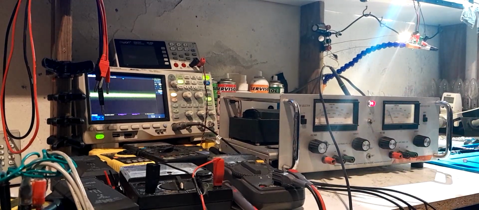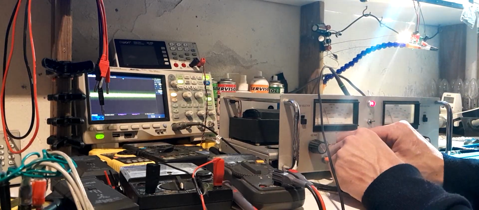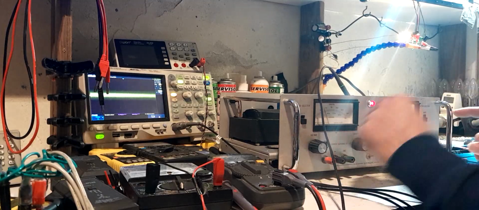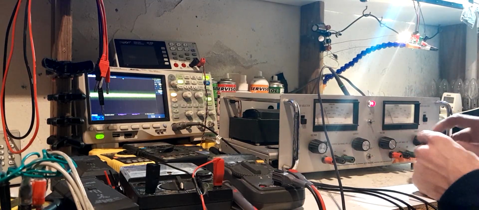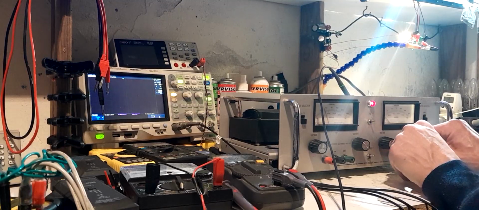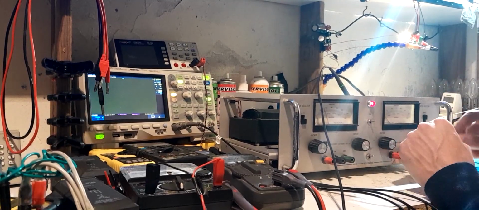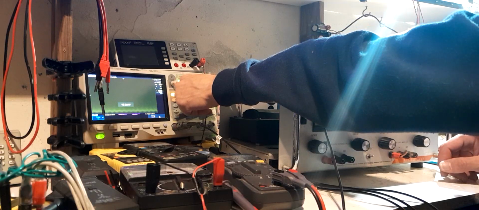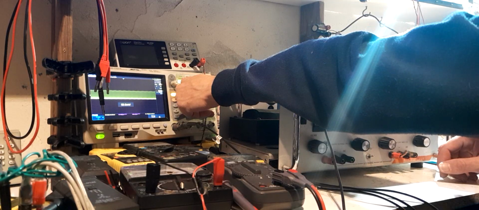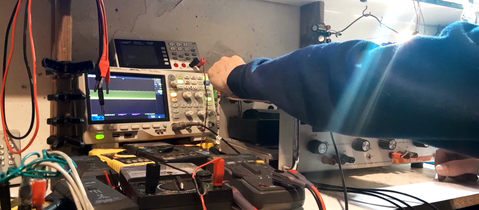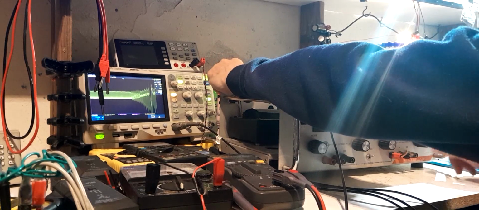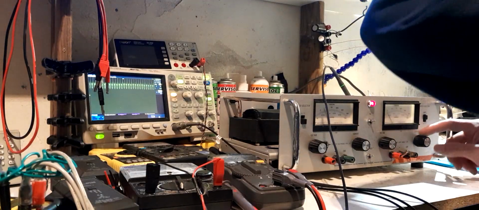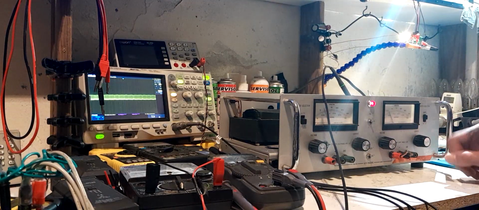Let's wind the current down and see what happens when we load it. Which side is this? No, this is the slave side, sorry. What's this side? Well, that's not good. Bummer, eh? Bummer. That sucks. I was really hoping that that would be the solution.